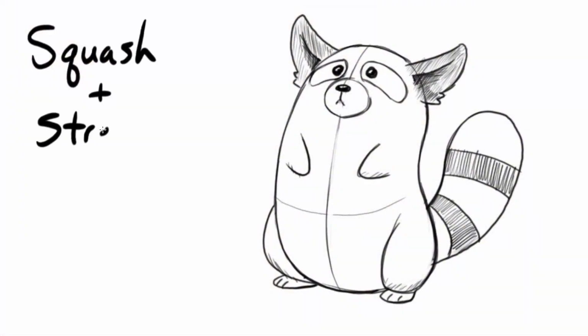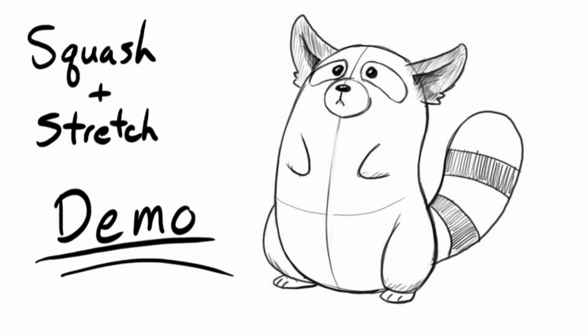Next, let's take a look at how to apply squash and stretch to a character. This little guy, Tony the Panda.